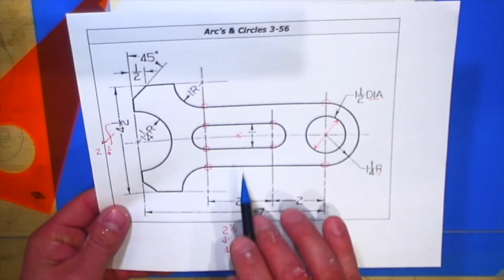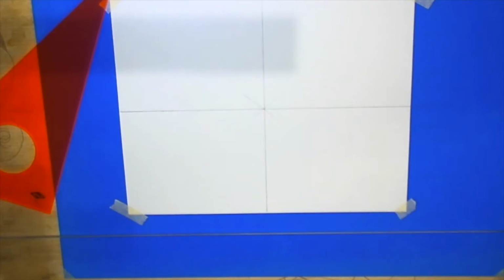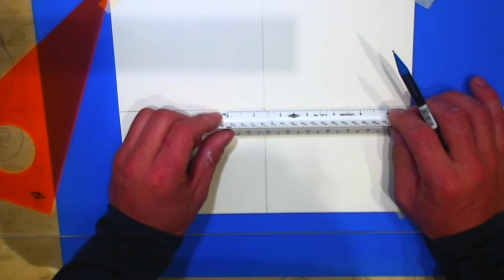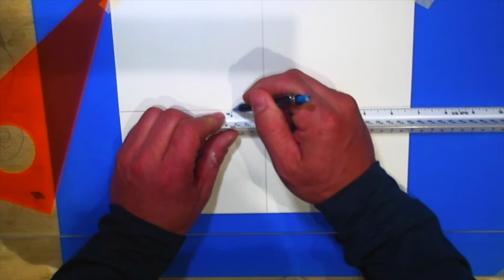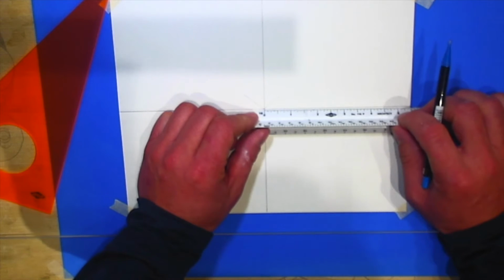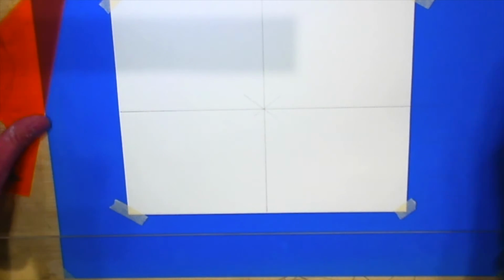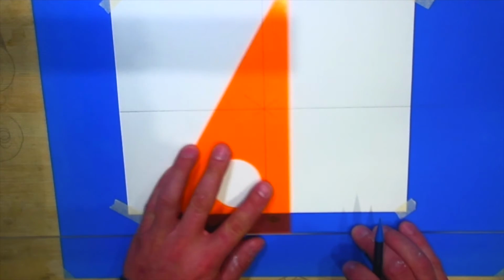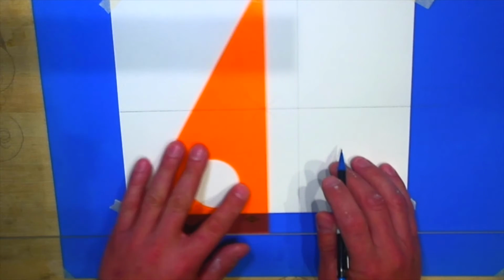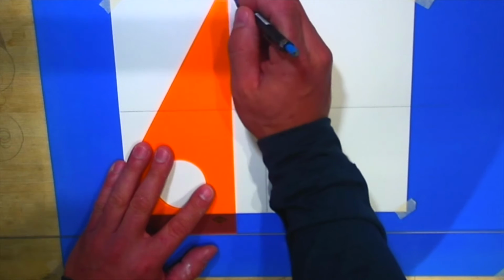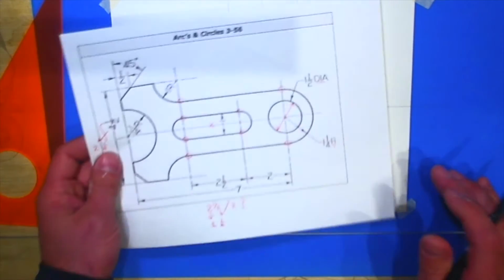So I've just created this point right here. So again, I broke that in half, 2.5 at a half, 1.25. So I'm going to measure 1 4/16 or 1 1/4 to the left, and then the same distance to the right of the center mark. And at that point, I use my T-square and triangle combo and create my construction lines. Now eventually these are going to become center points for our circle template.